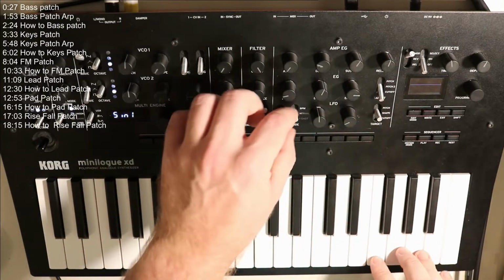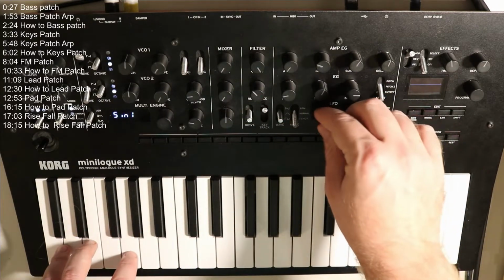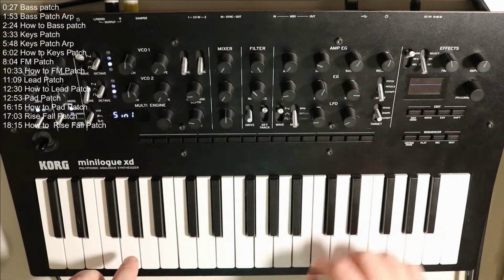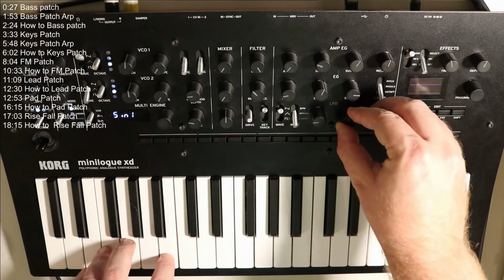So we can use the LFO. We'll just make it a 1 shot. Drop the rate and then set it to a saw so it's a quick ramp down.